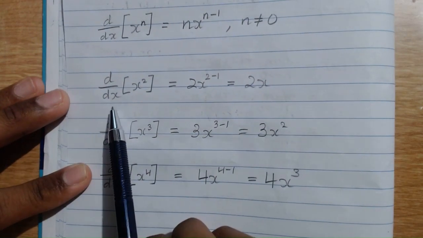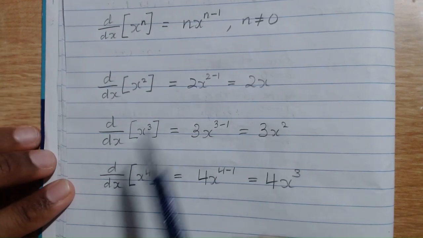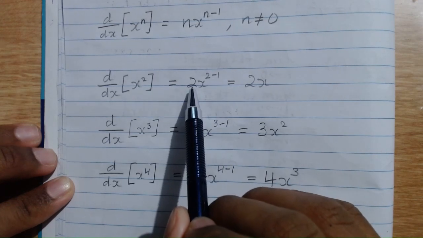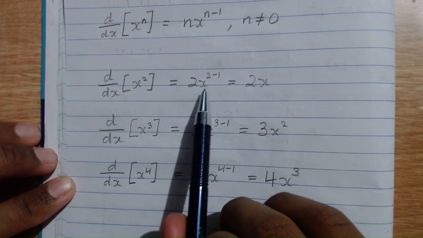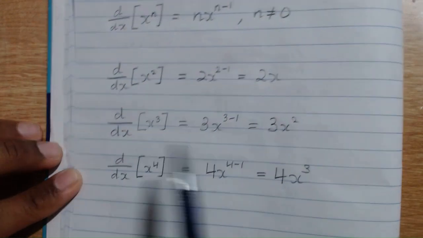Let's say we want to find the derivative of the function x squared, which we actually did in the previous example, the previous page. Well, it's simply we bring the 2 down, so 2x, and then we just subtract 1 from the power. So we get 2x to the power of 2 minus 1, that's just 2x, which is also the result we got on the previous page.